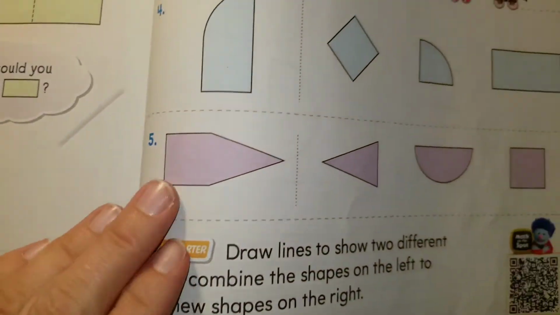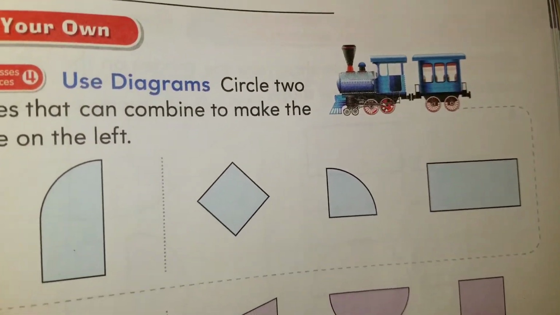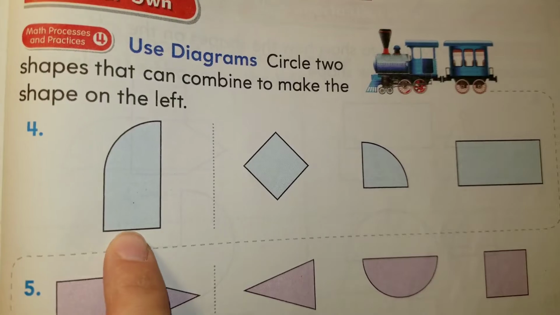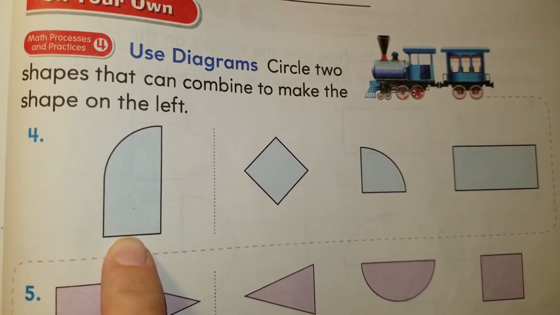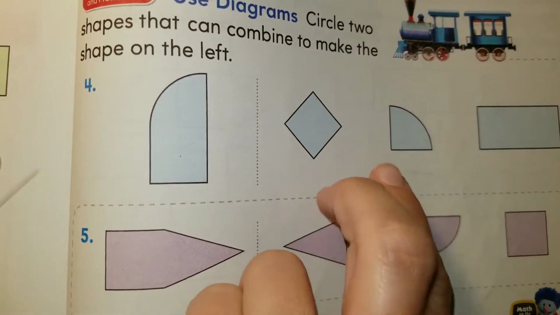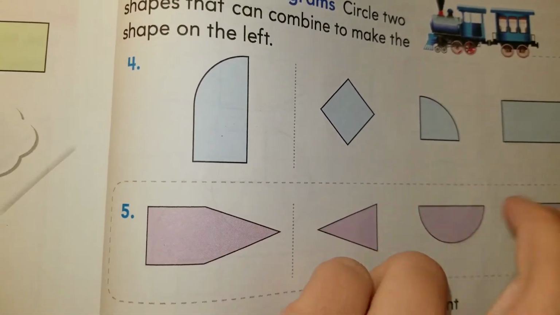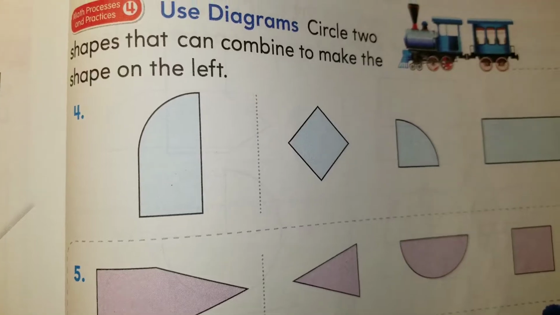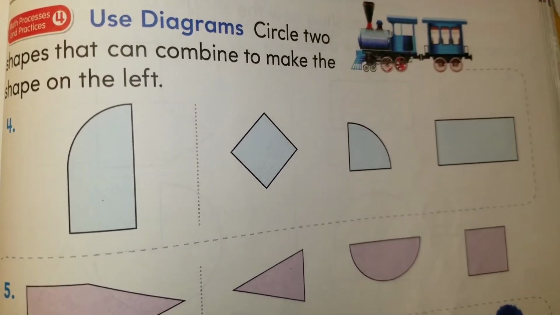Alright, boys and girls, let's take a look at number 4. Number 4, here we are. Look at it. What 2 shapes do you think? Which of these, there's 3. Out of these 3 shapes, there are 2 that form this shape over here. Which are the shapes?